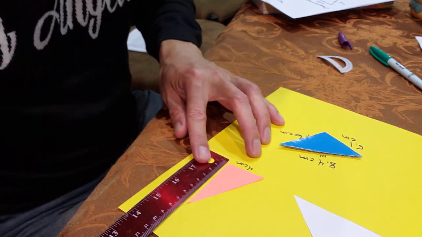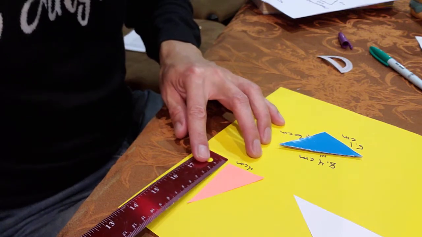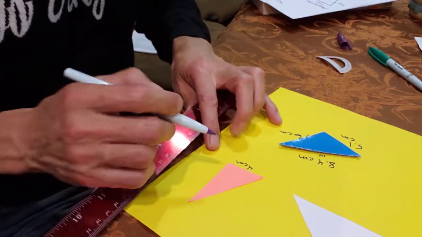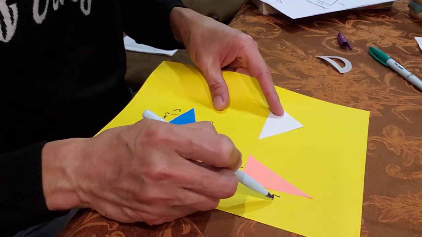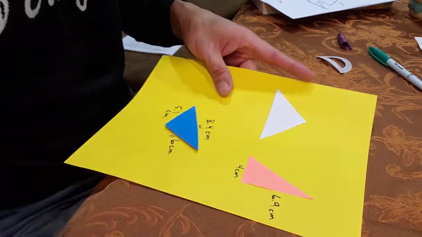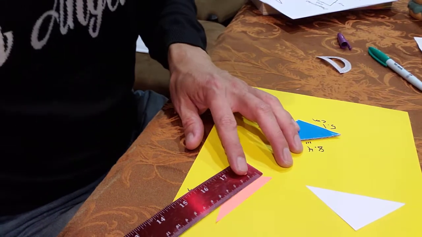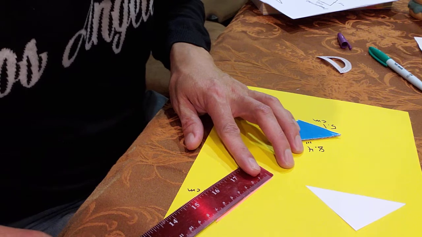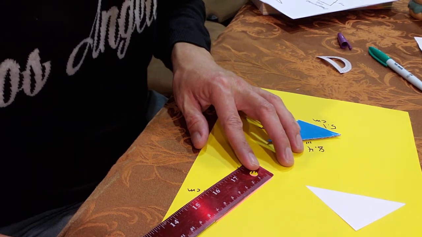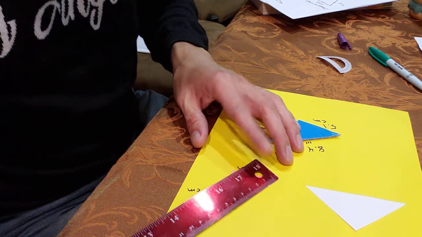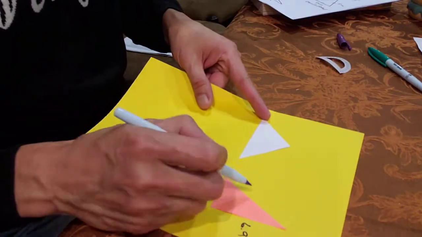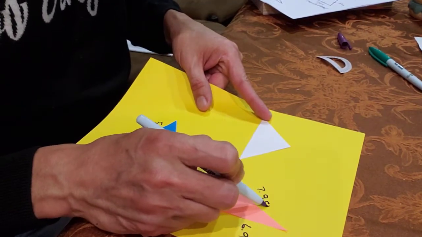This measurement here will be just under 7, 6.9. I'm going to write 6.9 centimeters. And the longer length over here starts at 0 and ends at just under 8, 7 9/10. This one measures 7 9/10 centimeters.